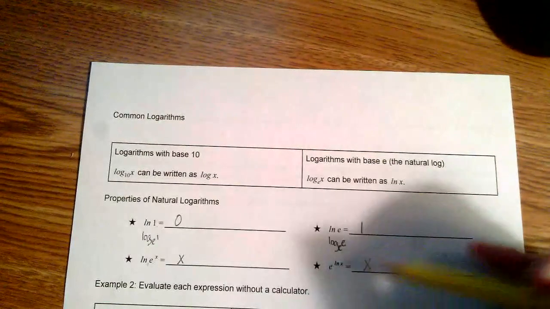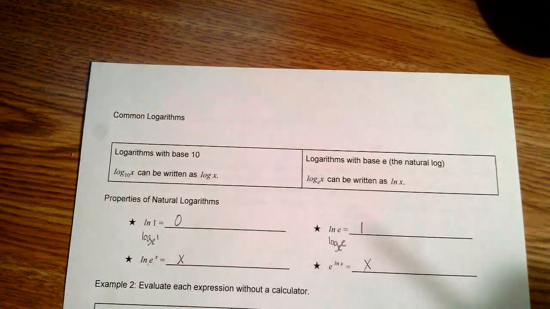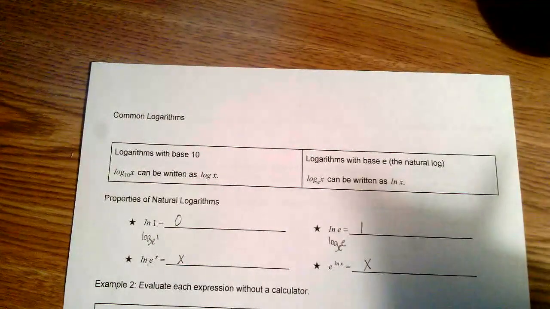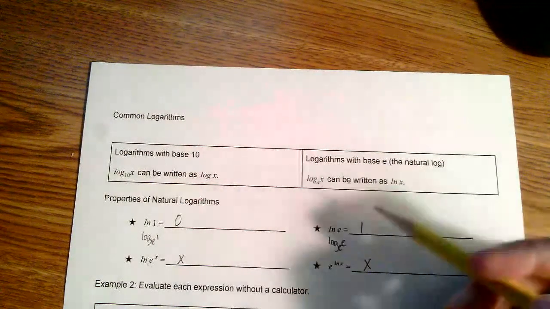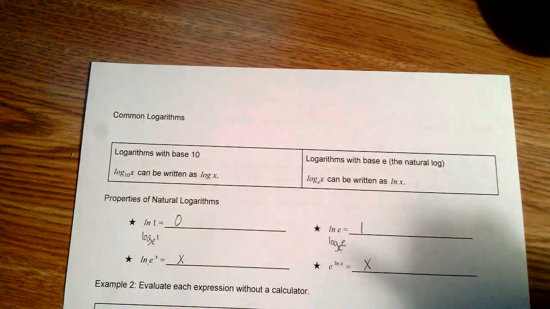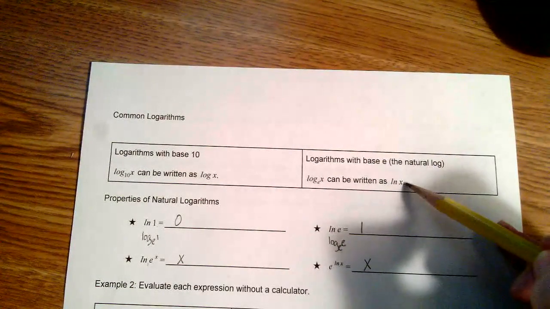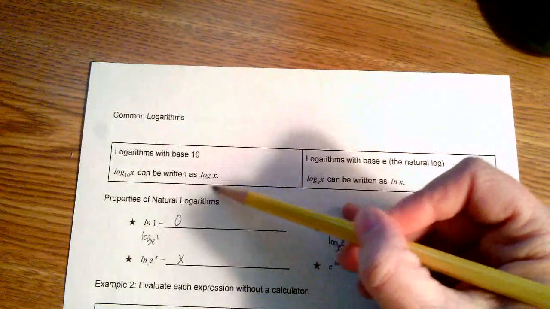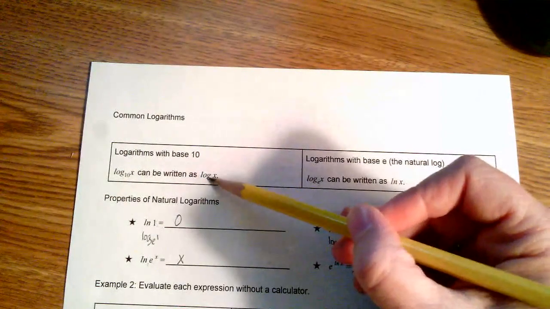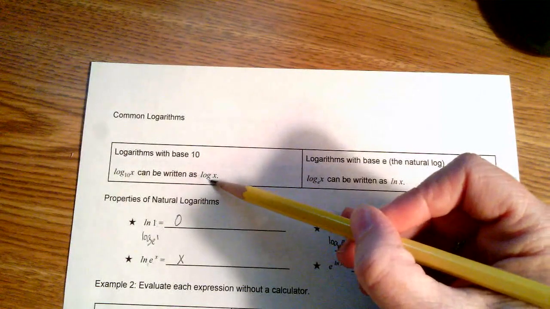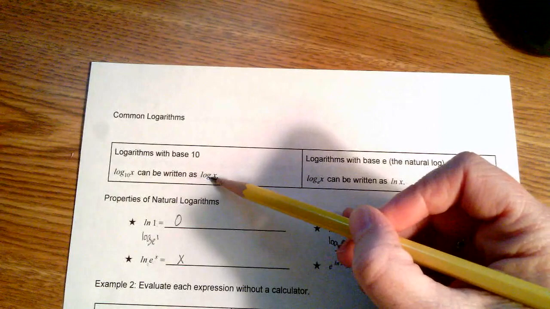Okay, these are probably properties that are worth memorizing. They come up a lot, especially if you're thinking about taking calculus next year. It's something you want to recognize pretty regularly. And again, you do want to realize that when you're dealing with the natural log, your base is e. When you're dealing with just the common log without an explicit base, the base is understood to be 10.